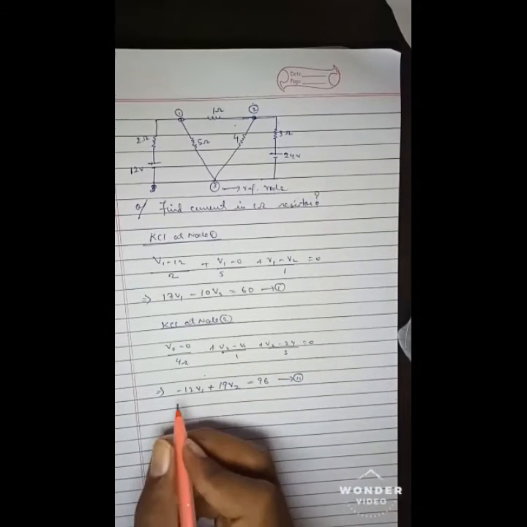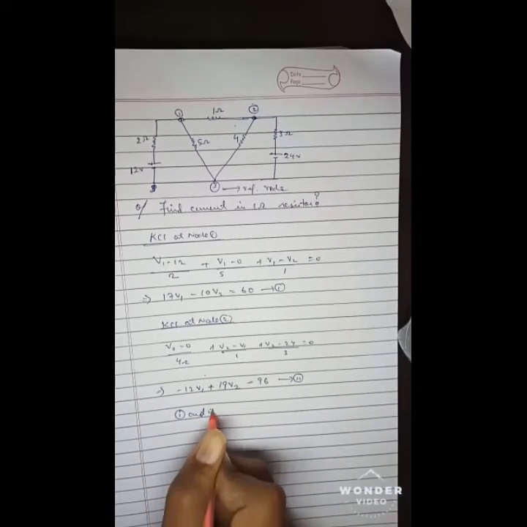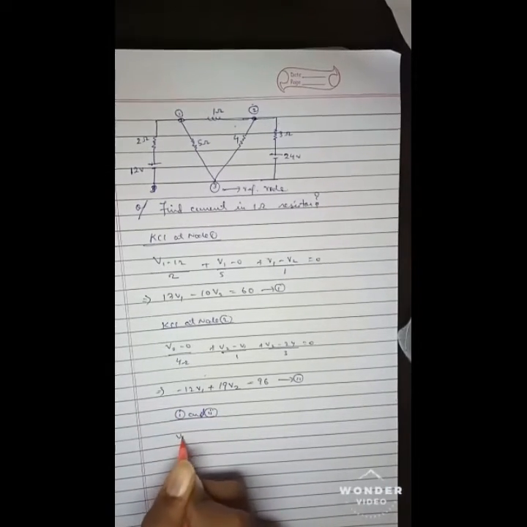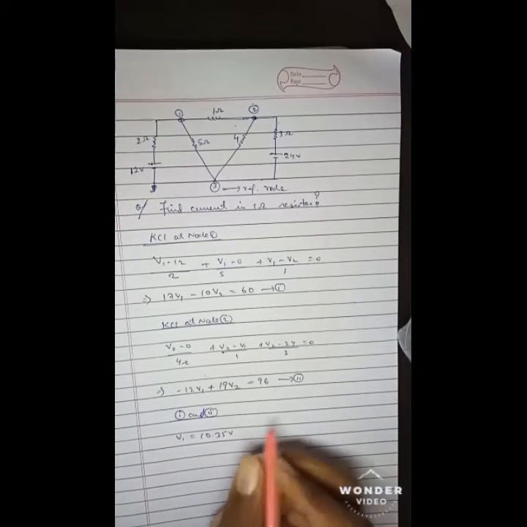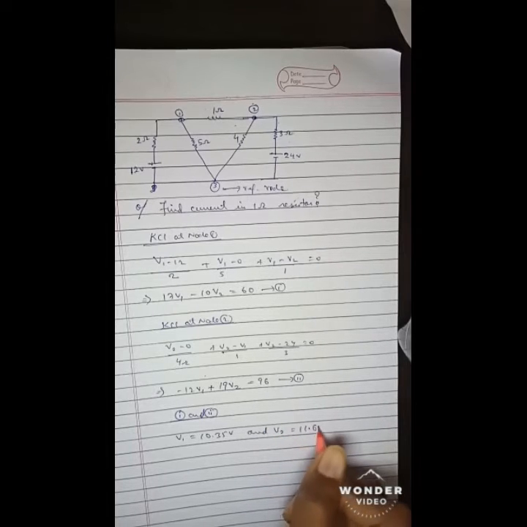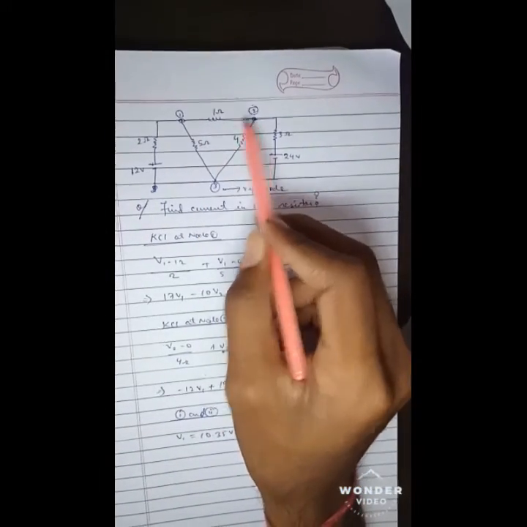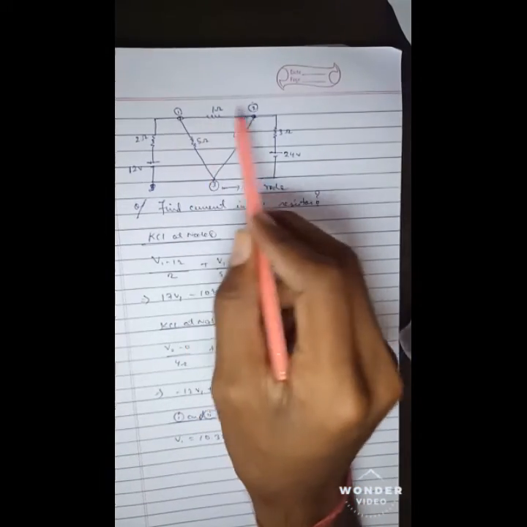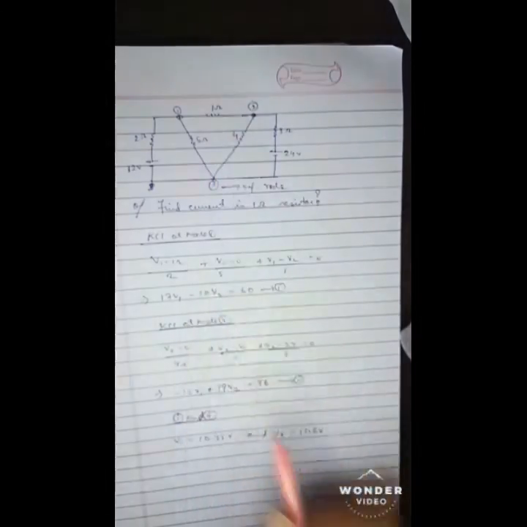On solving these two equations, 1 and 2, you will get V1 equals 10.35 volts and V2 equals 11.6 volts. Since you now have the values of V1 and V2, the voltages at node 1 and node 2, you can easily find the current in the 1 ohm branch.